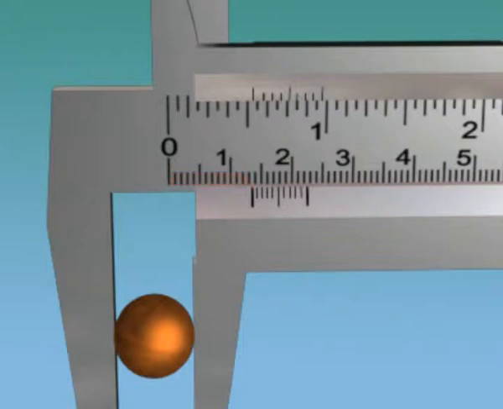In order to read the value between these intervals, we look for the division of the vernier scale which exactly coincides with the division mark on the main scale.